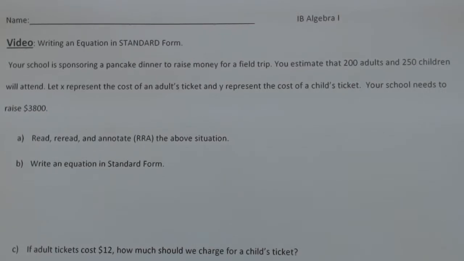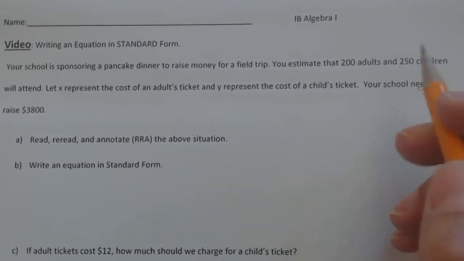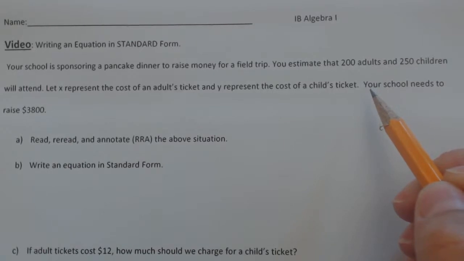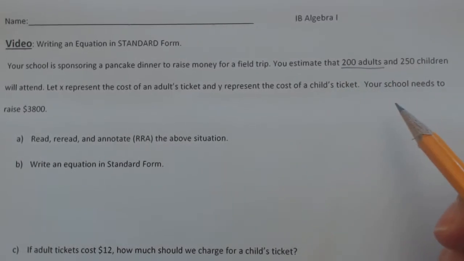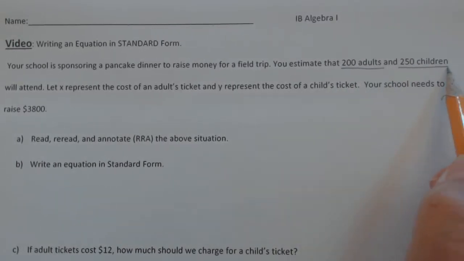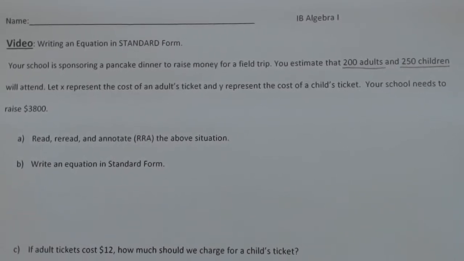Now, we've been doing this a lot, so I'm going to do a couple of different things. I'm going to introduce my box that I like to use around certain things or certain words. So first, let's read through this again. Your school is sponsoring a pancake dinner to raise money for a field trip. You estimate that 200 adults, I'm going to underline that, and 250 children, underline that, will attend. Let X represent the cost of an adult ticket and Y represent the cost of a child ticket. Your school needs to raise $3,800.